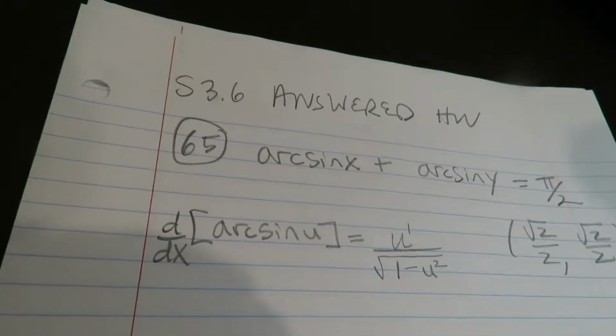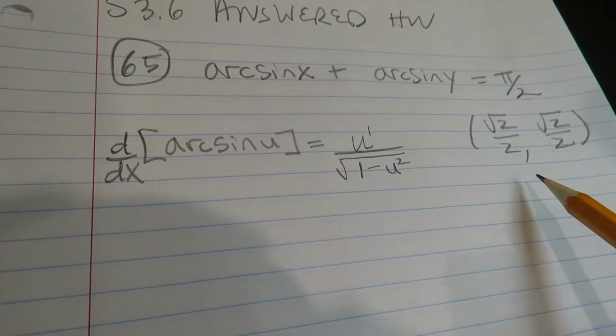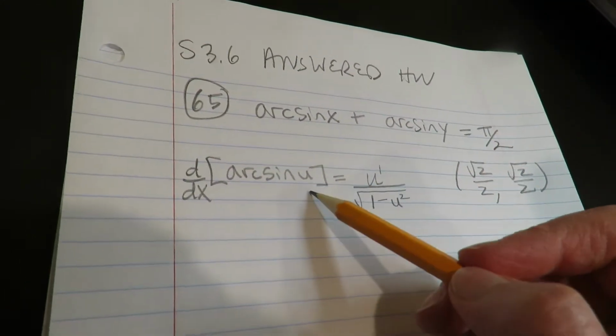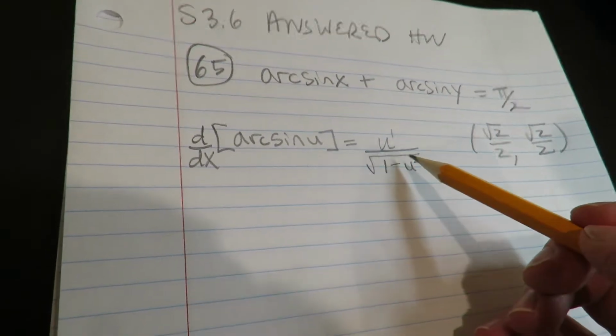Alright gang, let's try this one. I thought it was just a slope, but I believe it's a tangent line we have to find. So let's start with the derivative, and I wrote the derivative for the arc sine, the formula here.